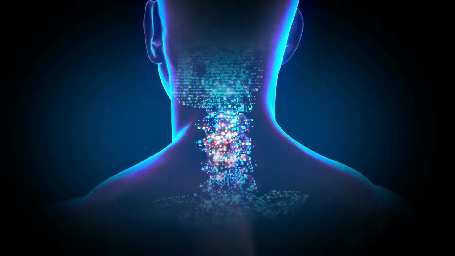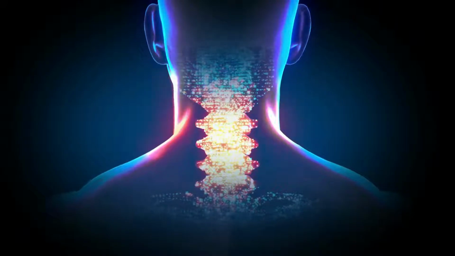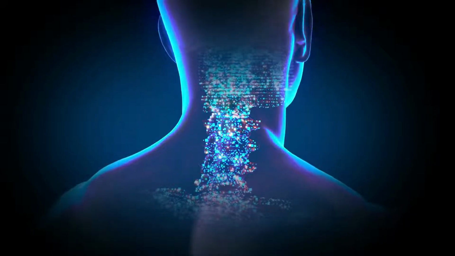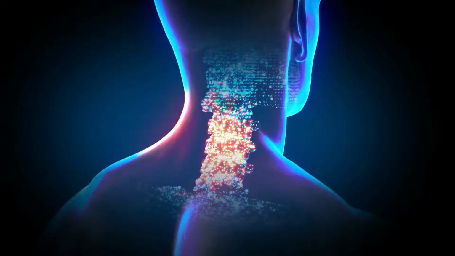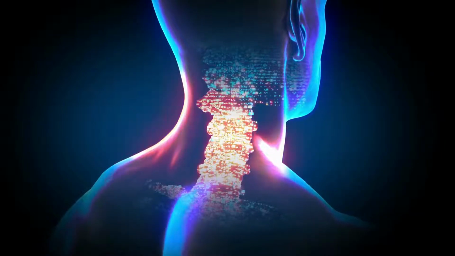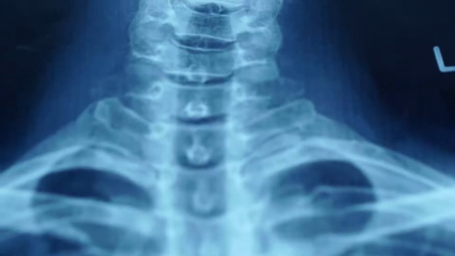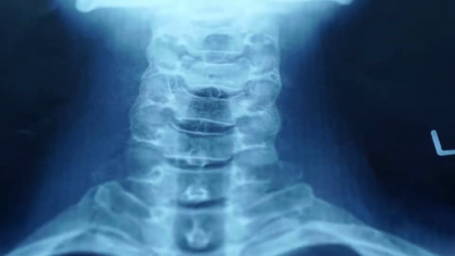Doctors usually diagnose cervical spondylosis by taking an X-ray of your neck. If you have symptoms of cervical spondylosis, your doctor may also recommend an MRI scan to look for signs of damage from arthritis. Treatment for cervical spondylosis depends on how severe it is.